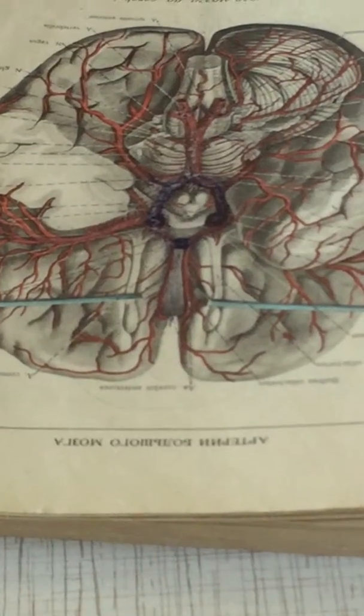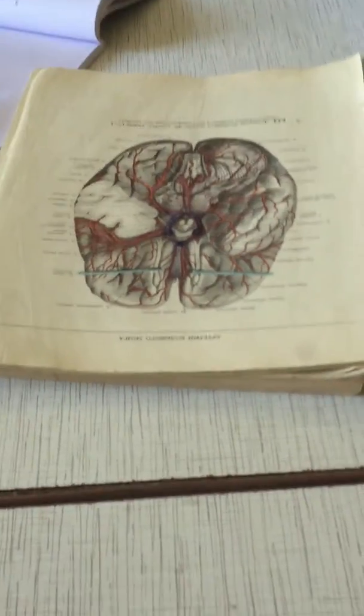More important are the names. You must remember the names very well. Repeat the names. Anterior cerebral artery and medial cerebral artery.